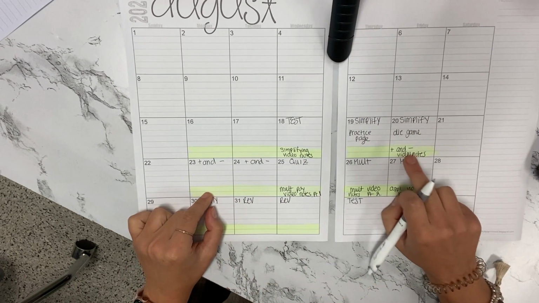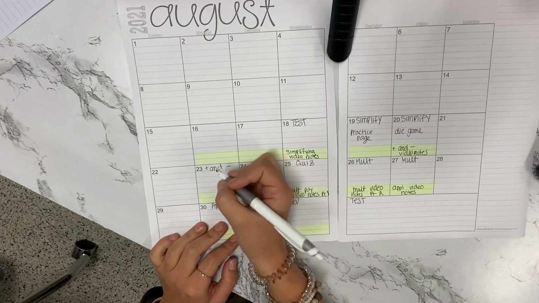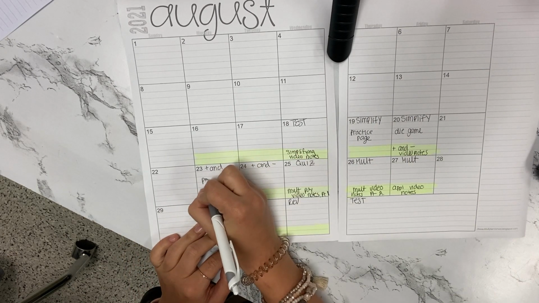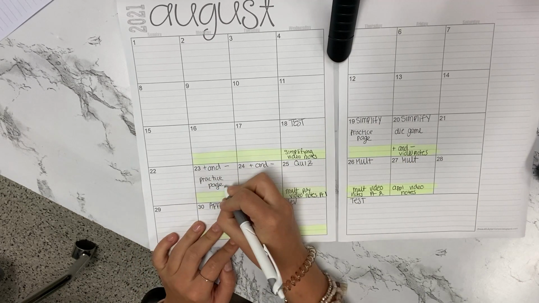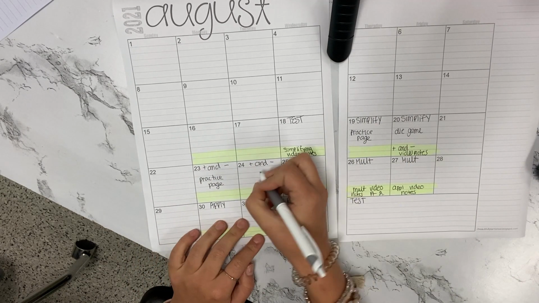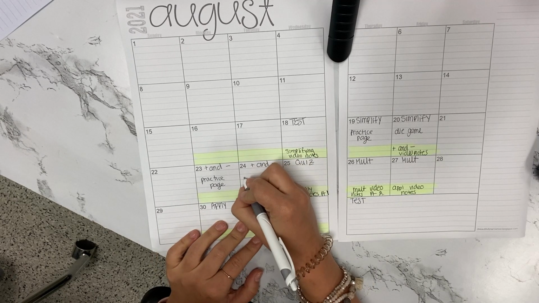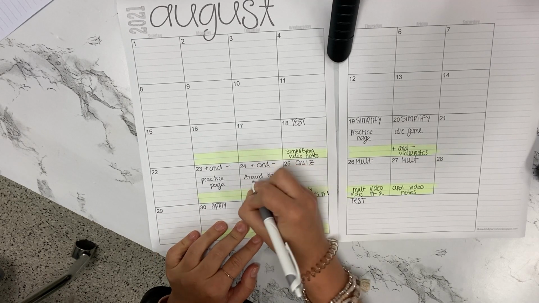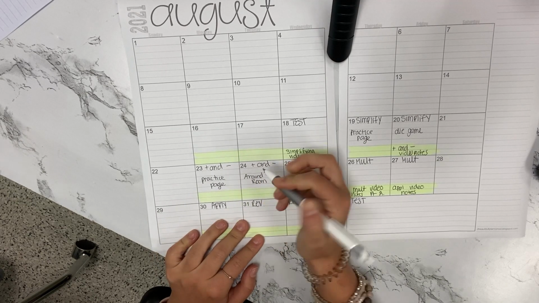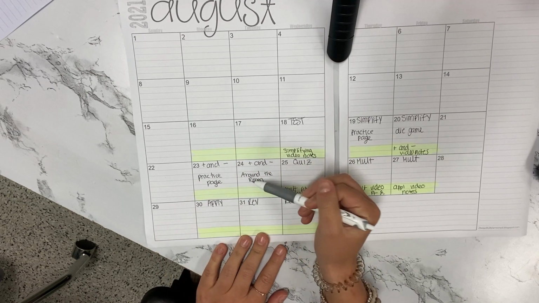Same thing with adding and subtracting. So this day we might do just a practice page in class after a recap where they really hone in on the idea. And then on this day, I might do an around the room activity that I have. So full day of practice, full day of engagement.